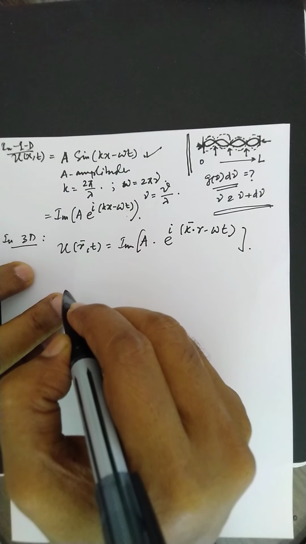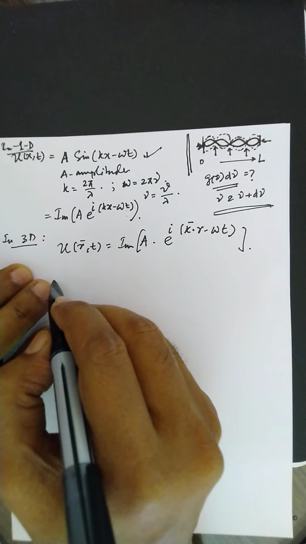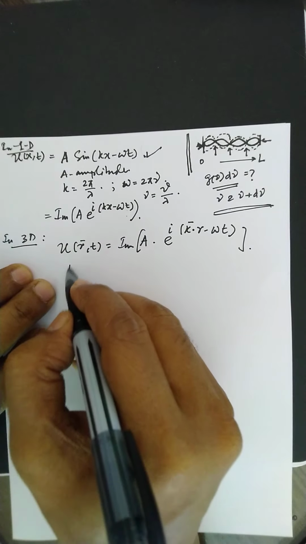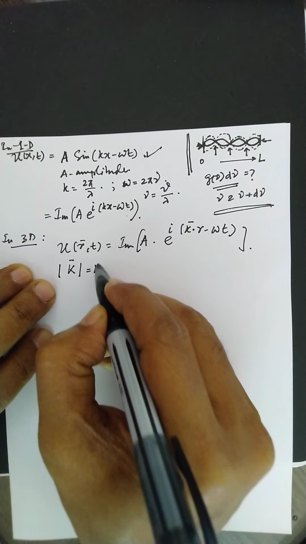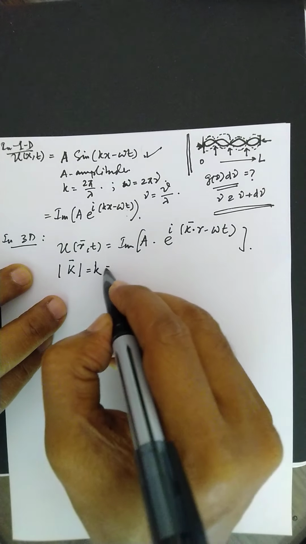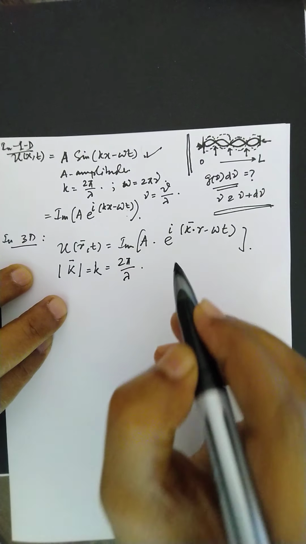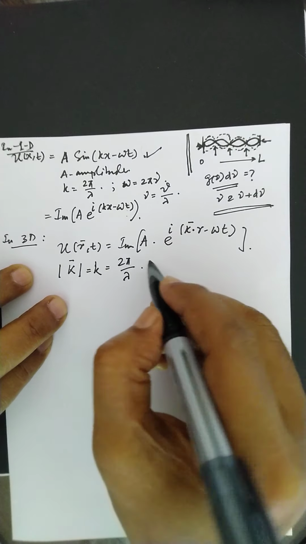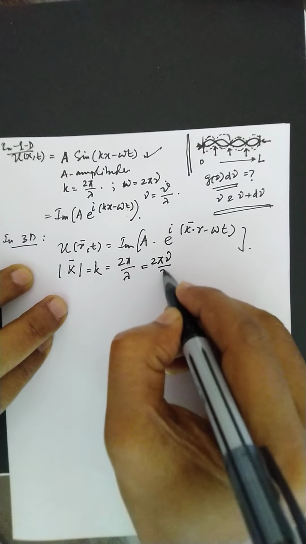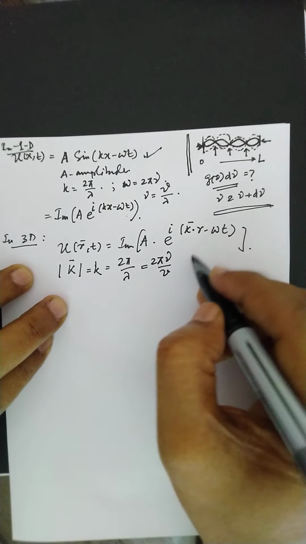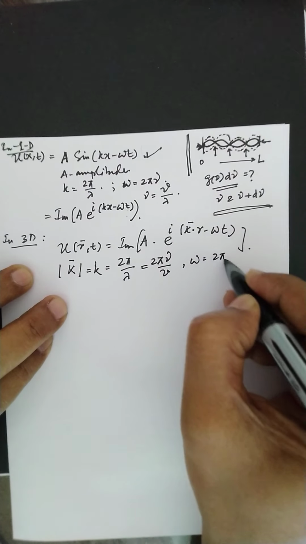Again a is the amplitude, and k is referred to as the wave vector, and the magnitude of the wave vector is sometimes written as k without the bar, and that is again 2 pi by lambda. 2 pi by lambda can also be written as twice pi nu by v, and omega is twice pi nu.